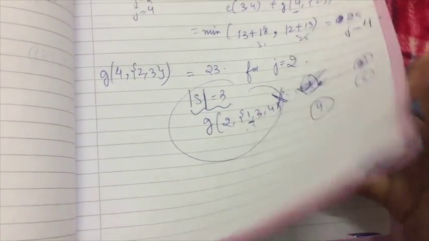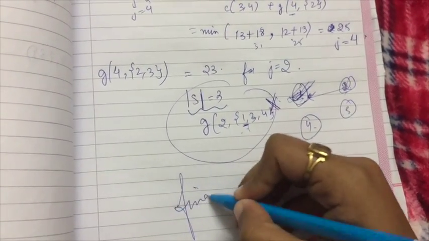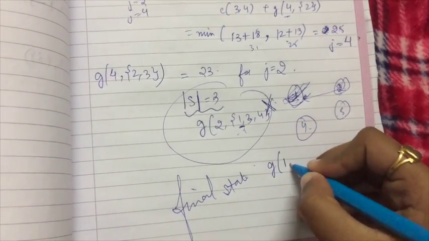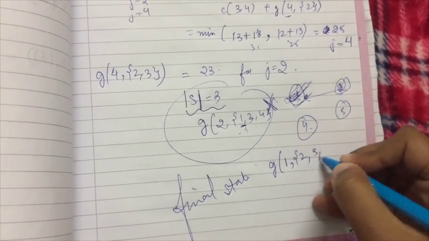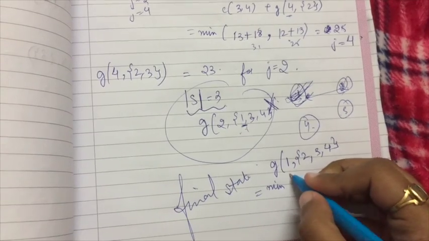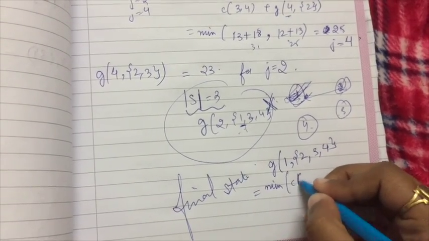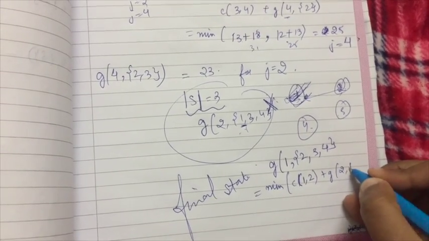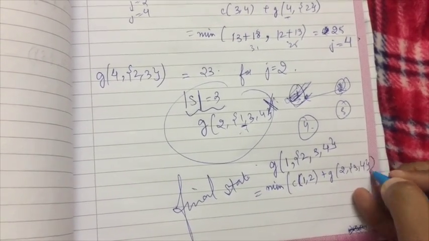And what happens in the final stage? Now we have the final state. We find out G of 1 comma {2, 3, 4}, that is the minimum of C of 1 comma 2 plus G of 2 comma. Okay, how did we find this out?